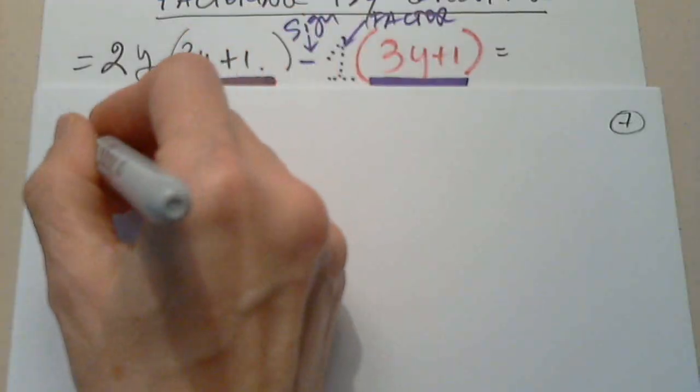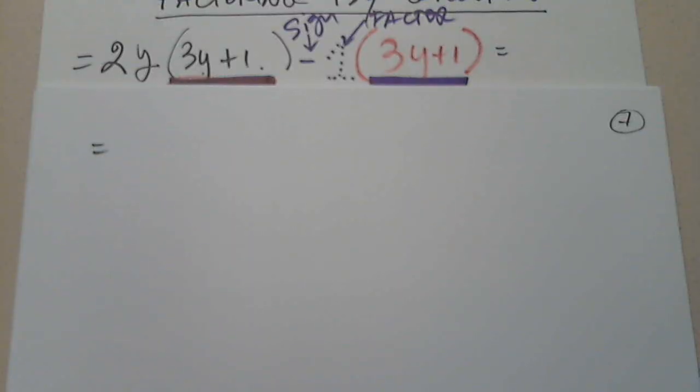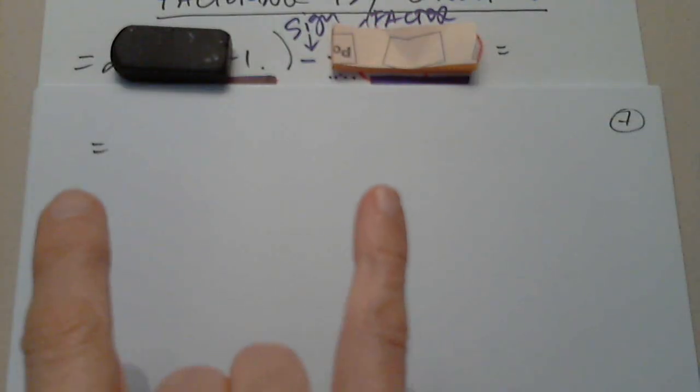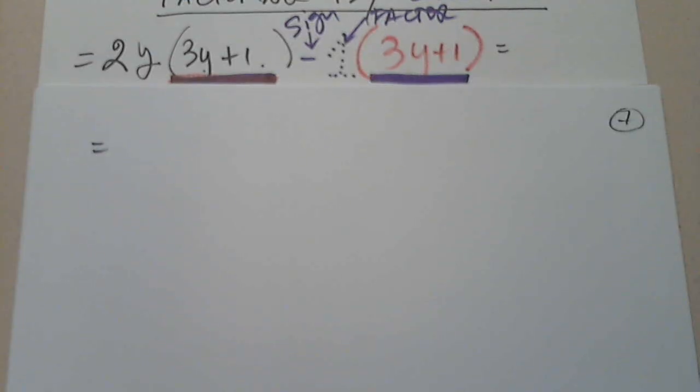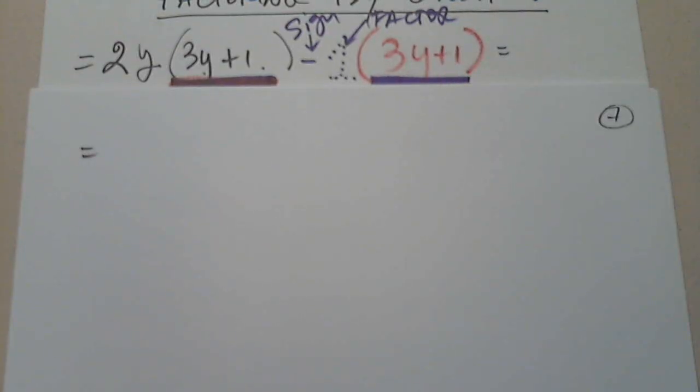So therefore, now we have two terms. These two terms have a common factor. Can anyone spot that common factor so I can pull it out? So this and this have a common factor.